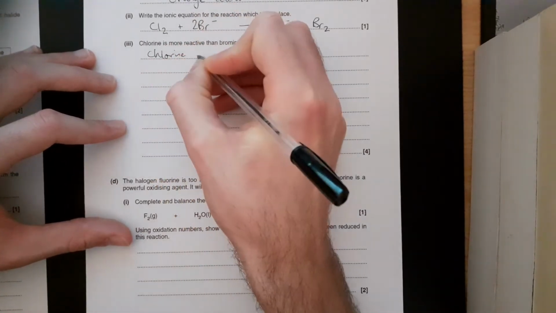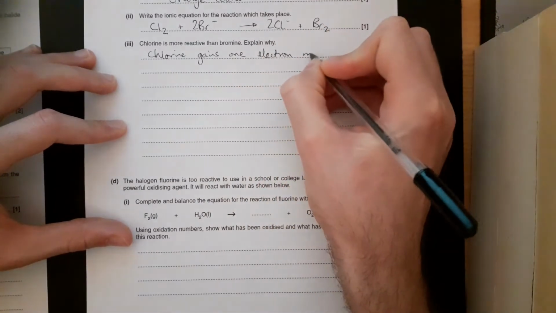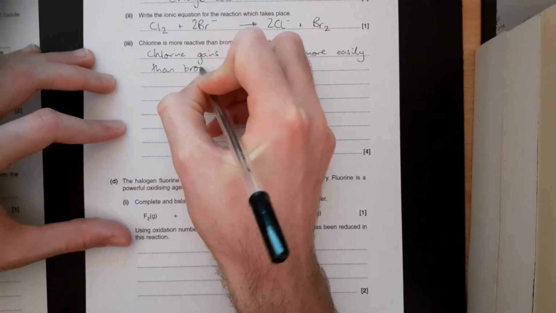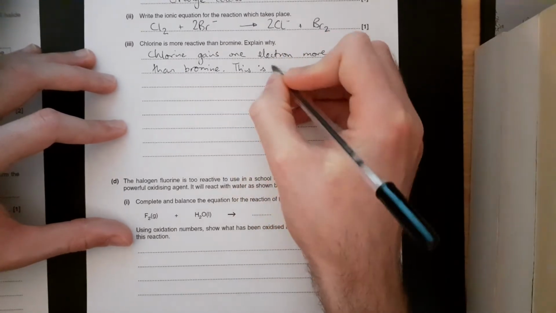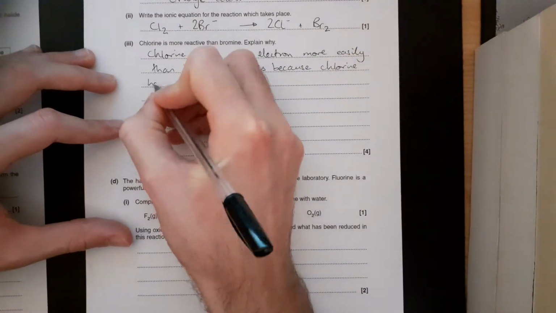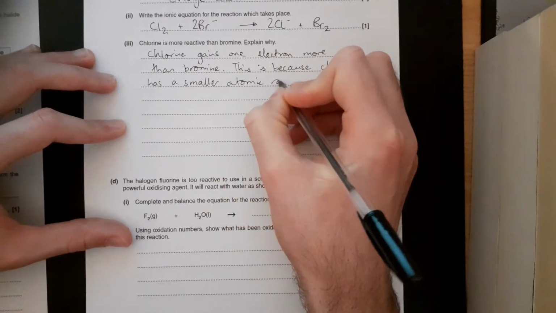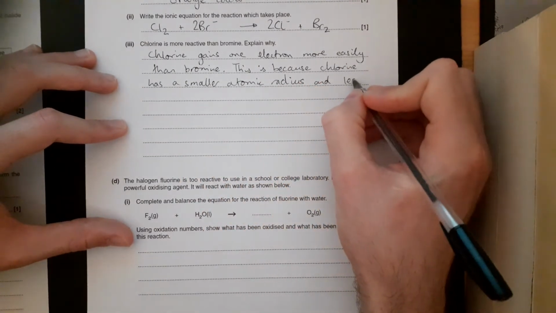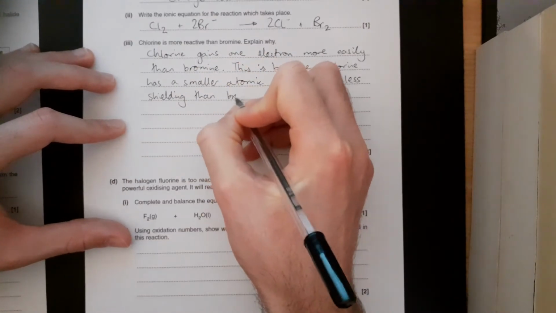So chlorine gains 1 electron more easily than bromine. Okay, but why? This is because chlorine has a smaller atomic radius and it also has less shielding than bromine.